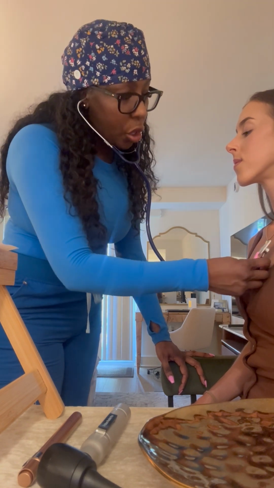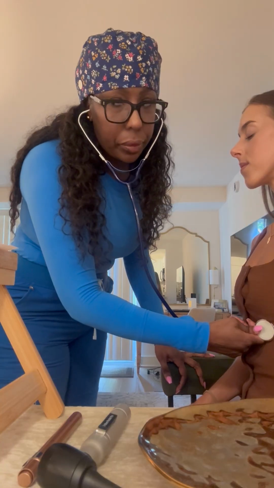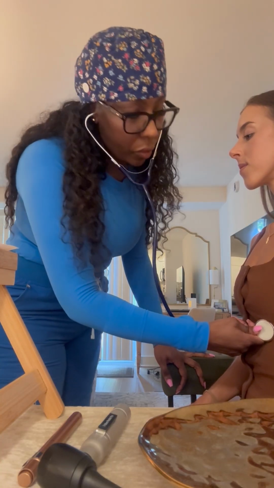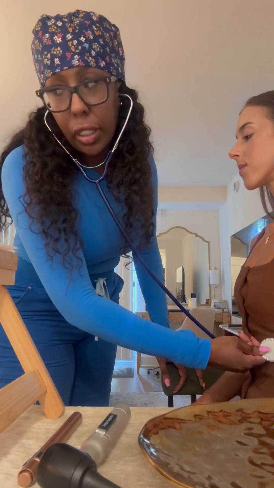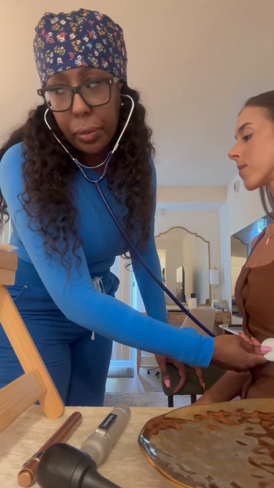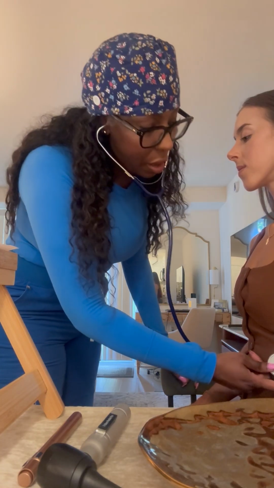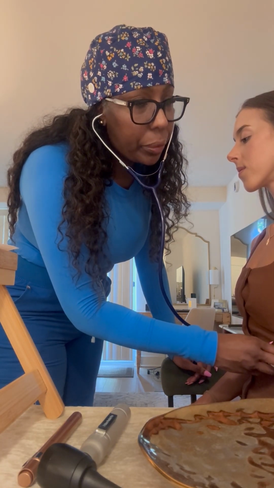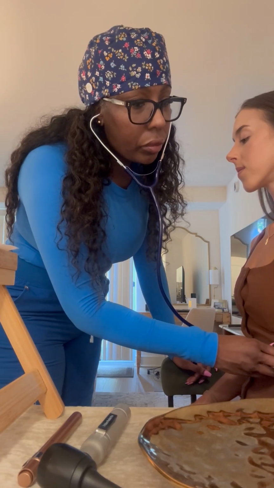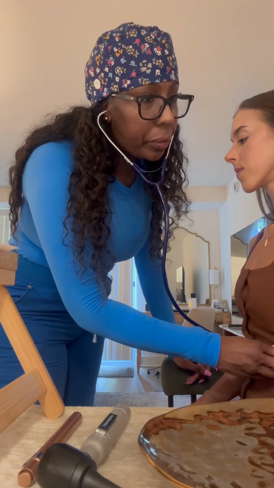Now we're going to move on to Erb's point, which is the 3rd left intercostal space. The tricuspid valve, which is the 5th left intercostal space. And the mitral valve, which is the apex of the heart and the point of maximal impulse. S1, S2 lub-dub, no S3 noted.